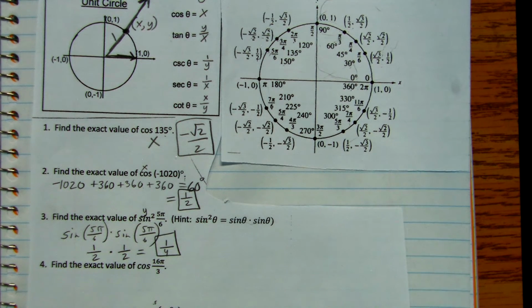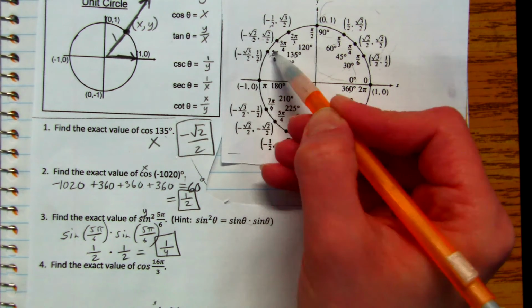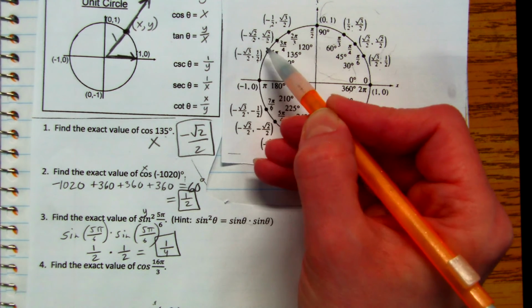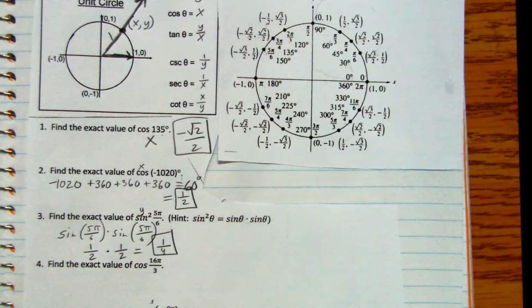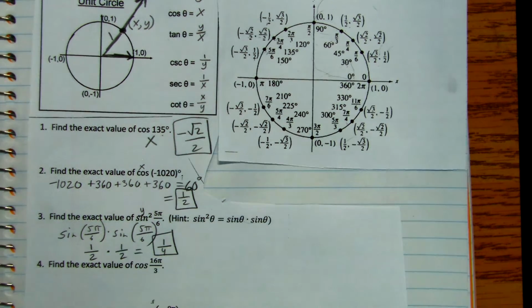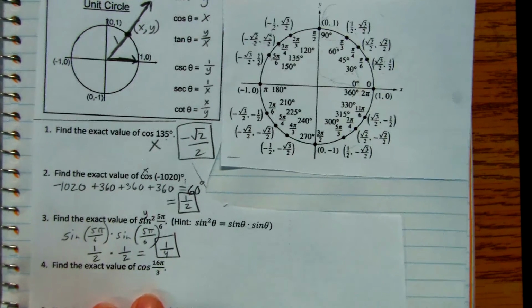So the 5 pi over 6 just goes away? It's just the angle. Yep. So they're just telling you what angle it is, and then you're going to find that corresponding point. So this is what makes it kind of cool. We're sort of putting in an angle, and we're getting out a value for sine. And then later we're going to see how we can relate these together to make functions you can graph, and it'll be cool. All right, so on number 4, we have 16 pi over 3.